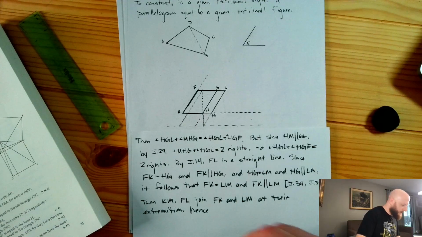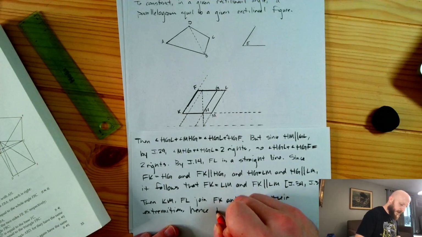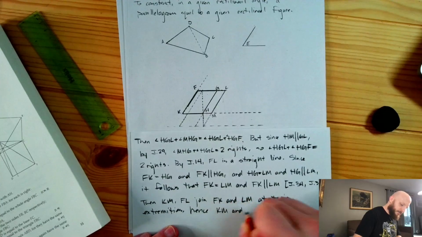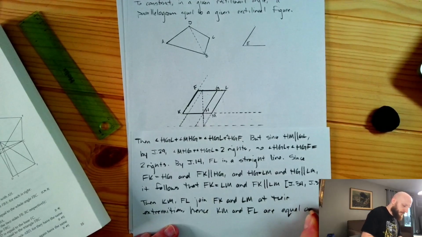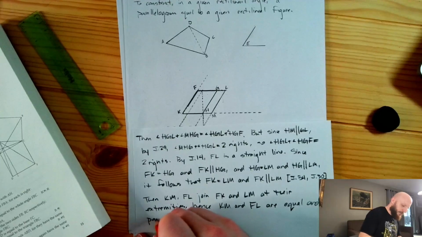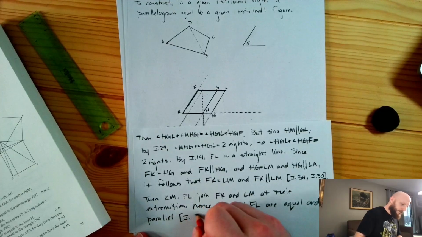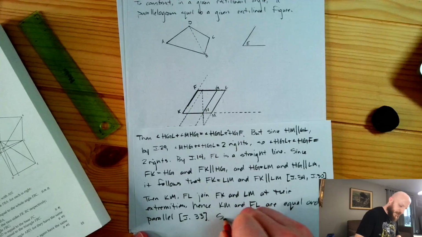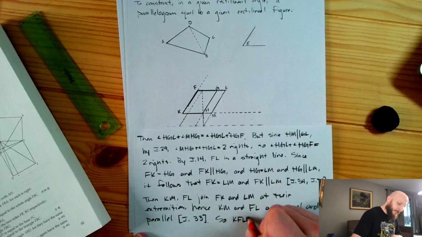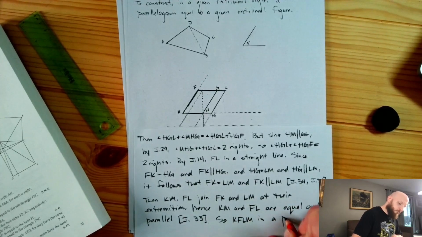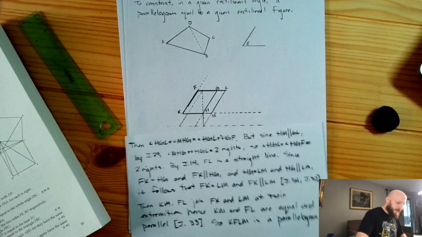So hence KM and FL are equal and parallel, and that was by Prop 33. So KFLM is a parallelogram. That's like the big piece of it.